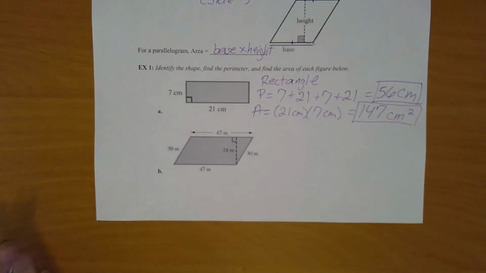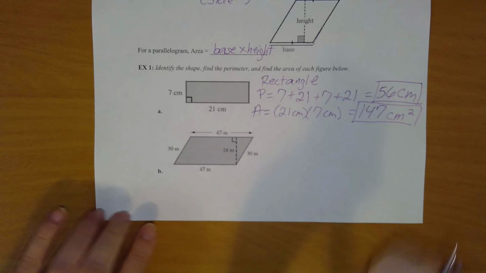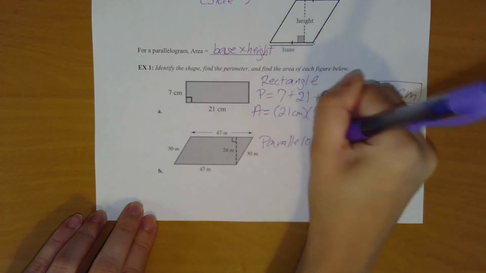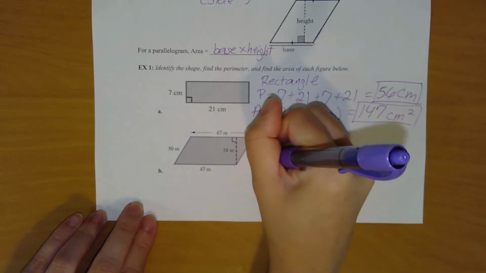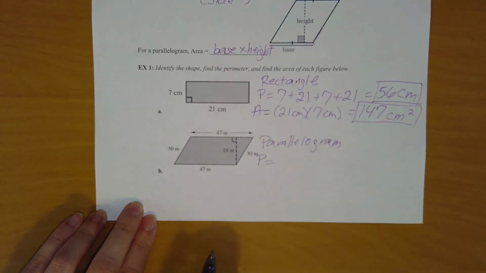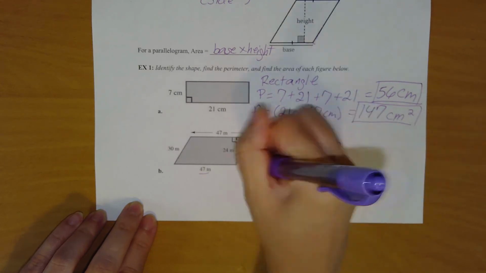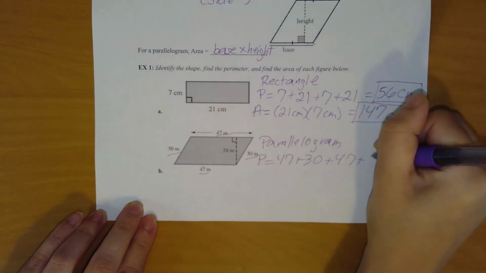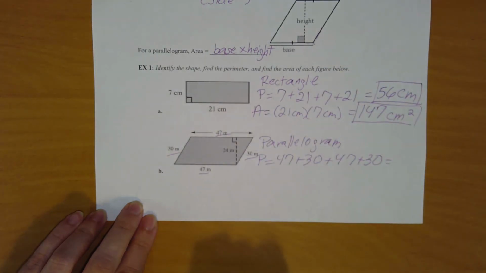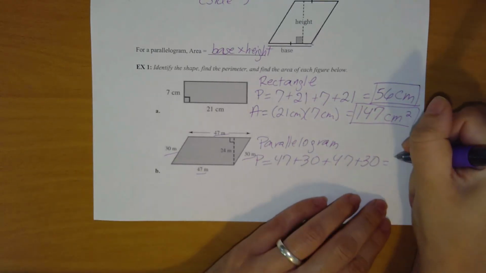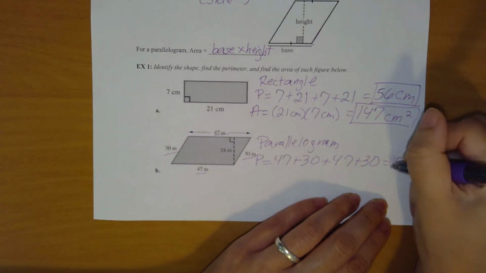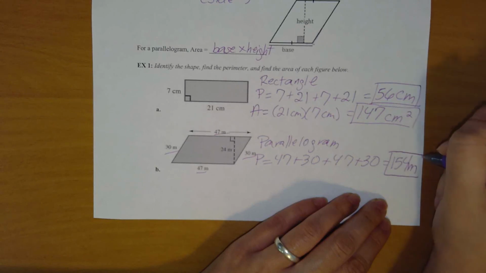In part B, what shape do we have? We have a parallelogram. So first we'll find our perimeter. For perimeter, we add all of our side lengths together. So I've got 47, 30, another 47, and another 30. If you add all of those together, we're going to get 154. My units were in meters, so I'm still in meters for my perimeter. So meters plus meters equals meters.